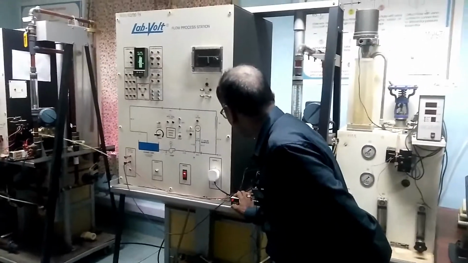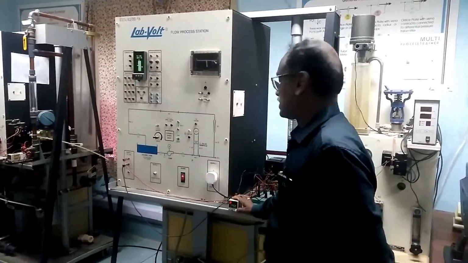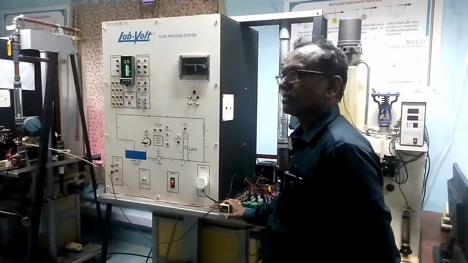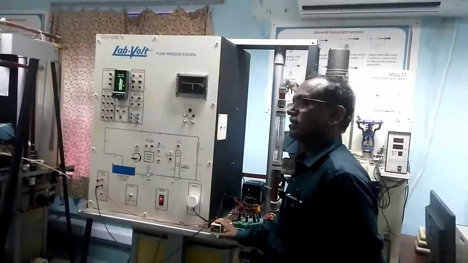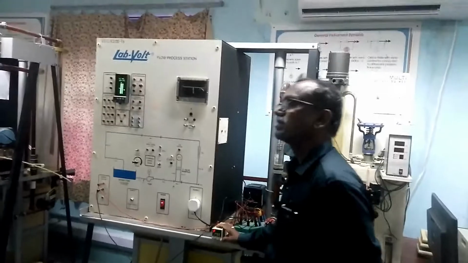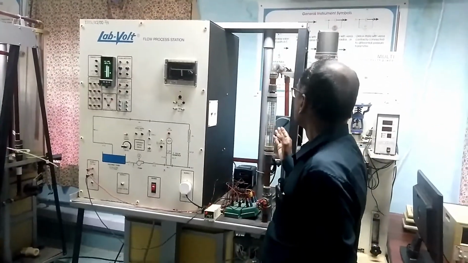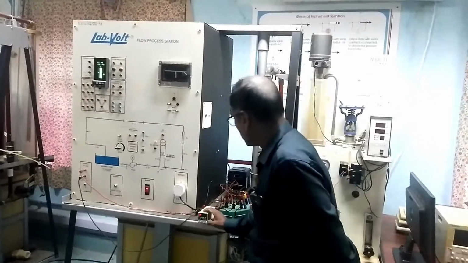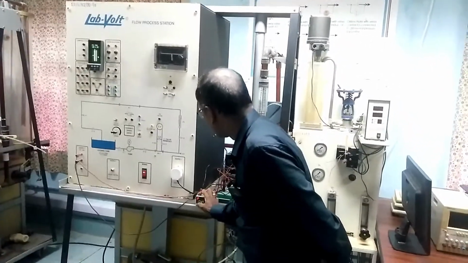To 25%. Why have I entered? Entered means it accepted. It is in closed loop. There is no oscillation. Still, it is at the same. Now let us further decrease to 150.